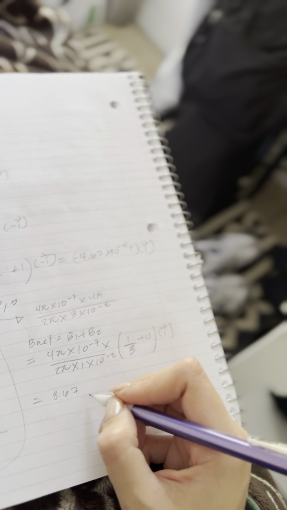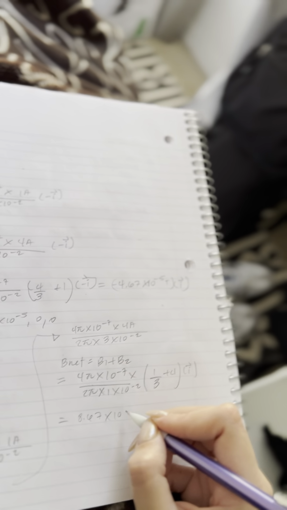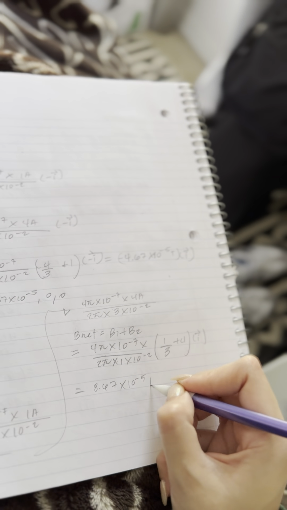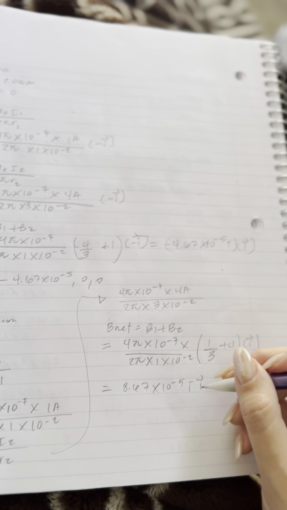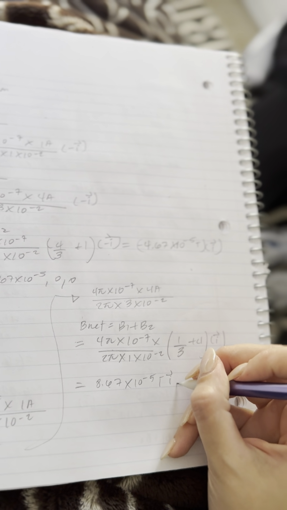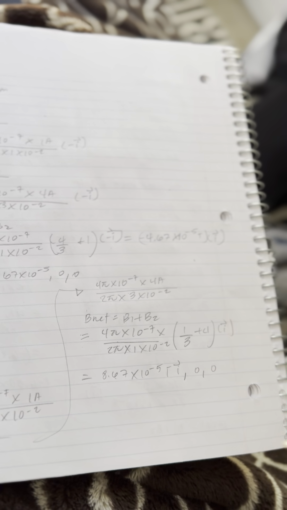And this is equal to 8.67 times 10 to the negative 5 T in the positive i direction. So since this is our x, our y would be 0, and z would be 0.